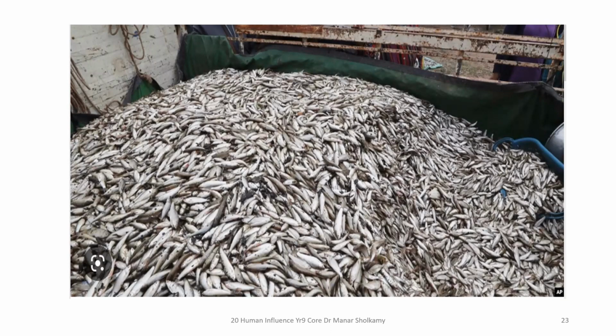Okay. Number 4, we will use a special net. You know the fishing net? This fishing net will have holes with a particular size. Why? So that the baby fish can escape and only the big fish will be captured. Because we don't want to fish the baby fish. We want to give time and a chance for the baby fish to reproduce.